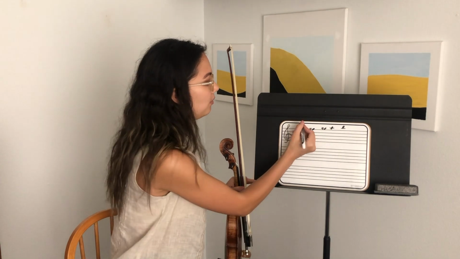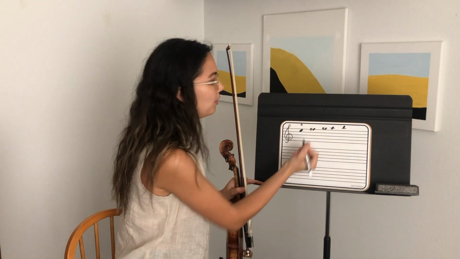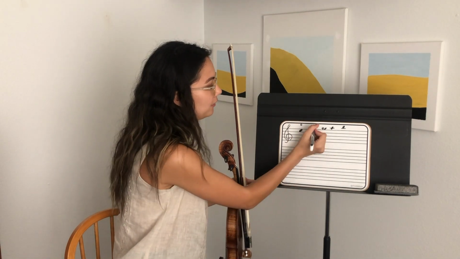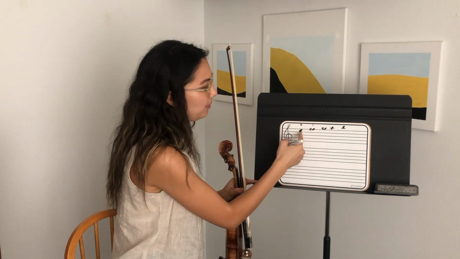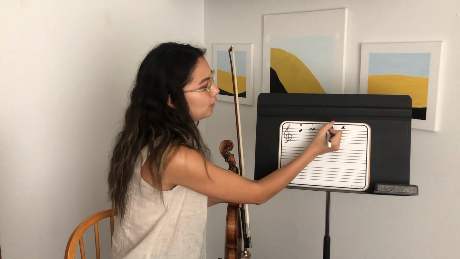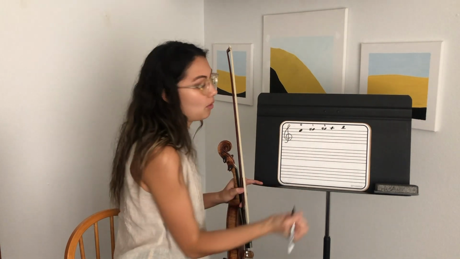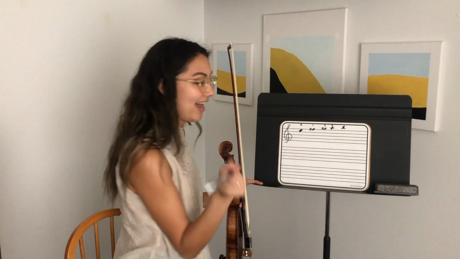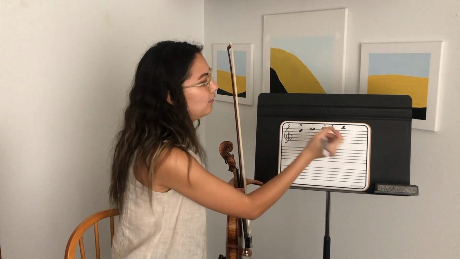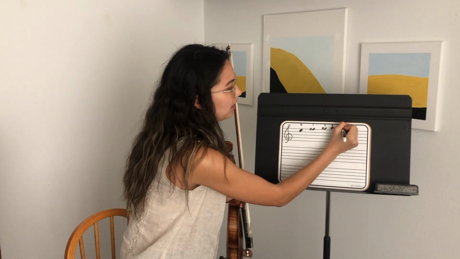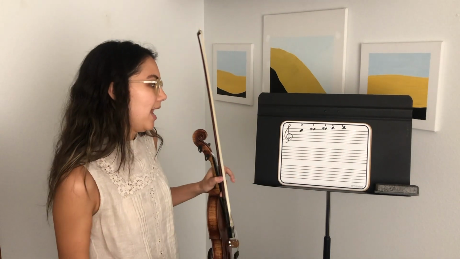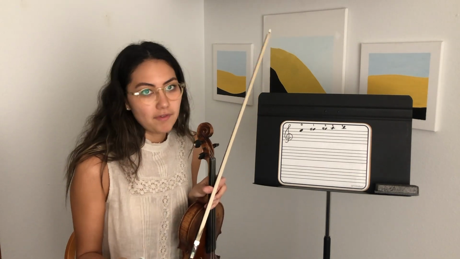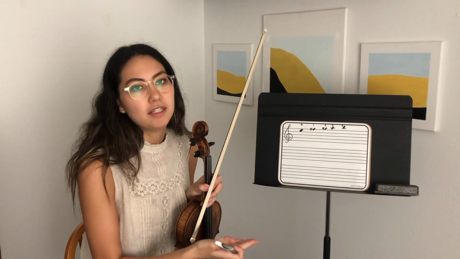You have E, which is open string, or we also mark it as a 0. First finger is F sharp, whole step away. Second finger is G sharp, a whole step away. Third finger is A, half step away. And then fourth finger is B, a whole step away from A. So if you're first learning on the violin, this is kind of all you need to know.